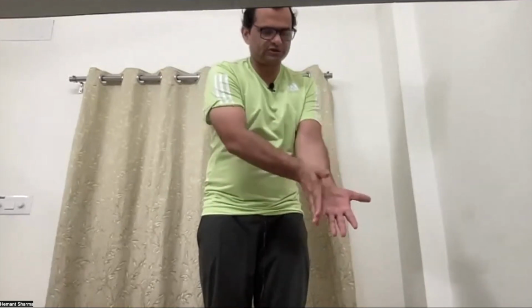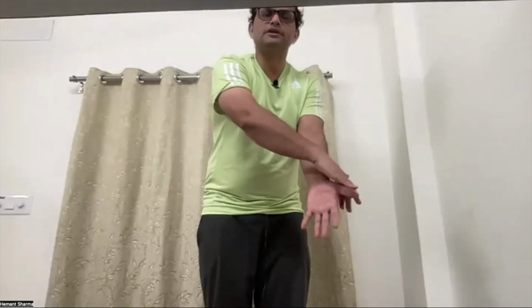If this is the anatomical position, I told you near the midline, that is medial, away from the midline, that is lateral. So this is the medial and this is the lateral, right? So this is the medial toward the midline. Now tell me, is the little finger medial or lateral?